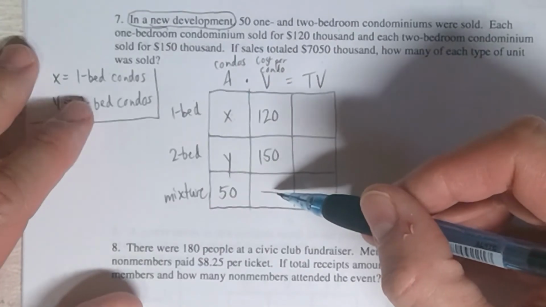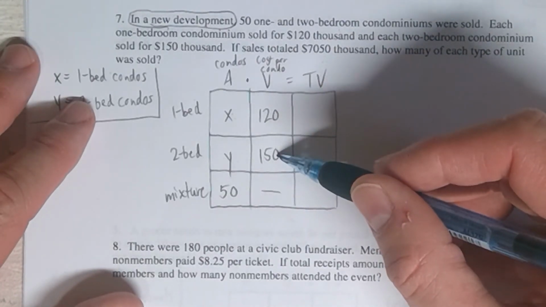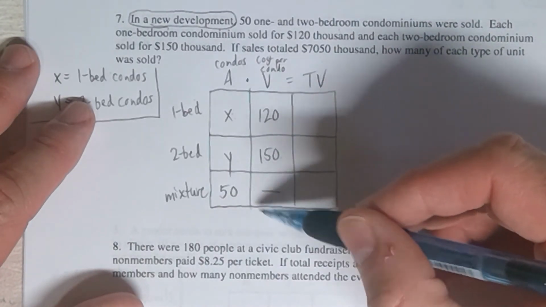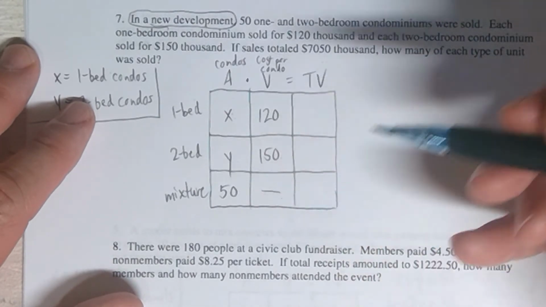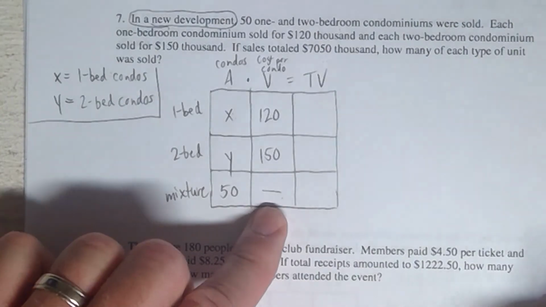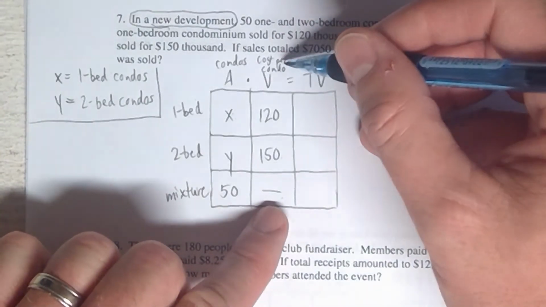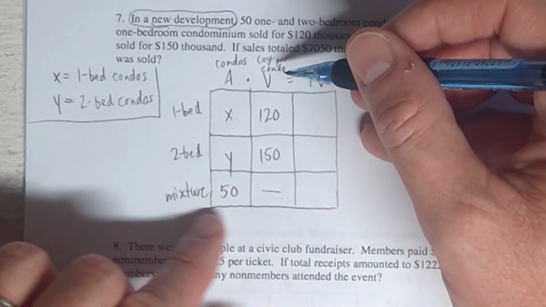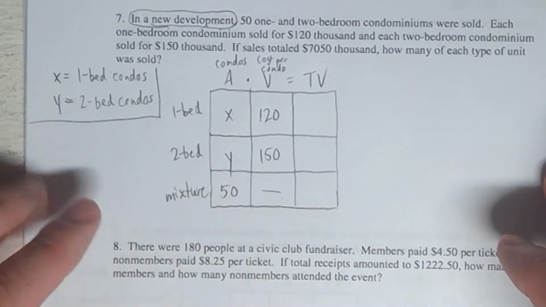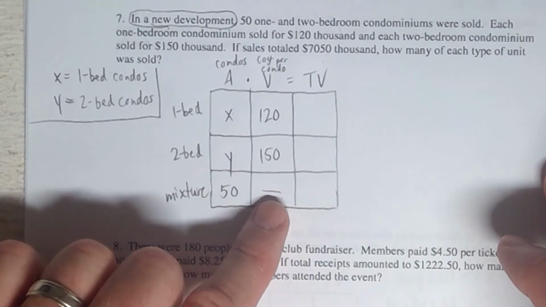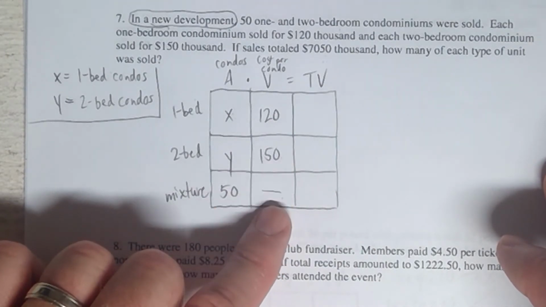Some of the condos cost 120, some of them cost 150, so there's not one single dollar amount here that you could put here. So they don't tell you the cost of the condo for the mixture because some of them are different. Some of them are 120 and some are 150. We don't have a variable for that either, so in that case we leave that middle box on the bottom blank.